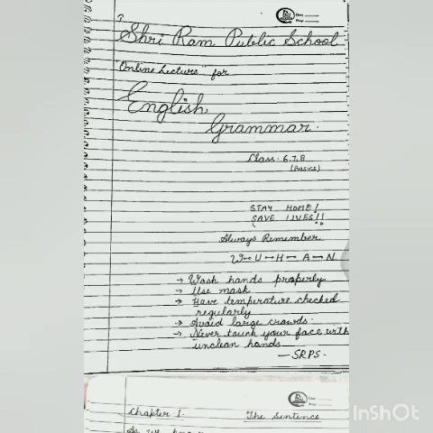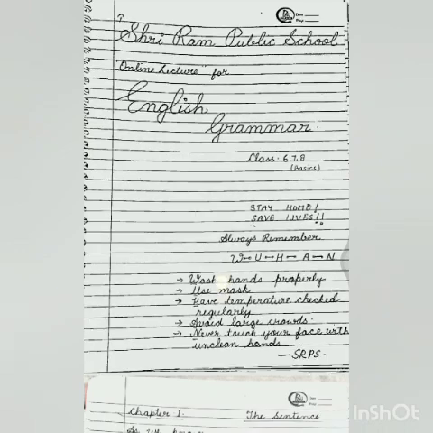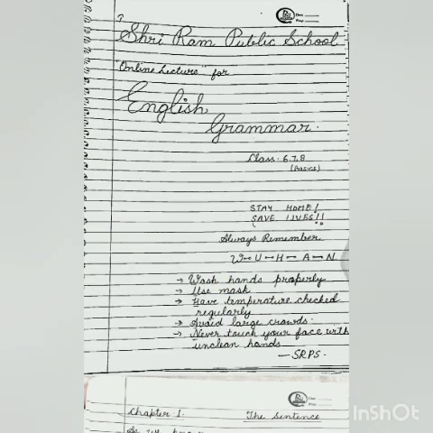Initially, we will go through the basics of English grammar. This is an online lecture for English grammar. We'll deal with just the basics initially, and thereafter we will go to syllabus wise lectures.